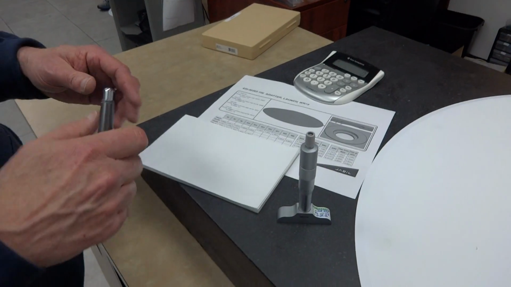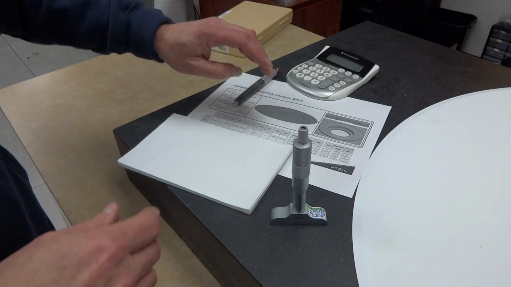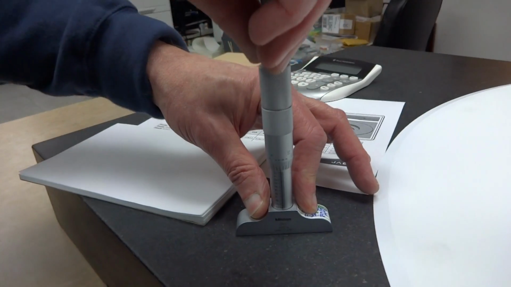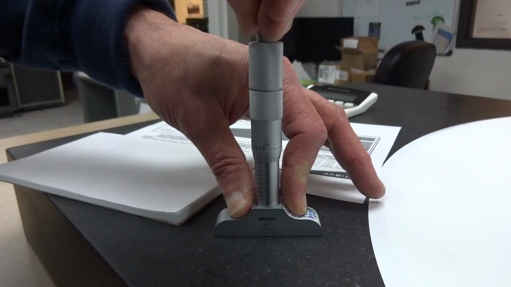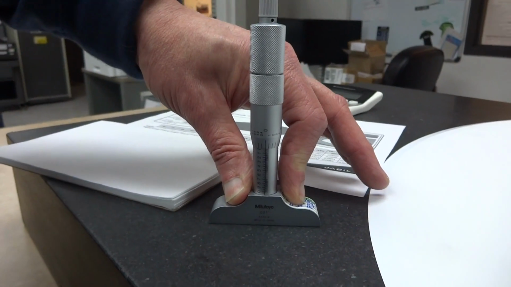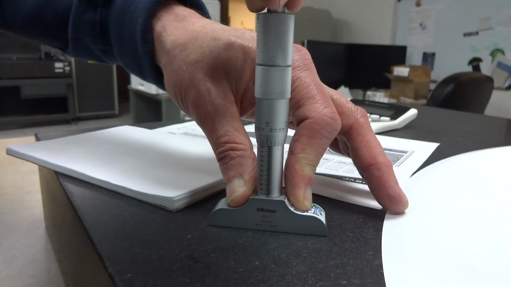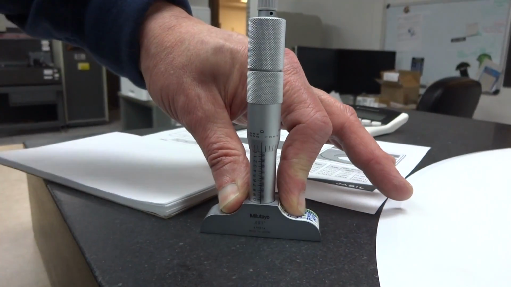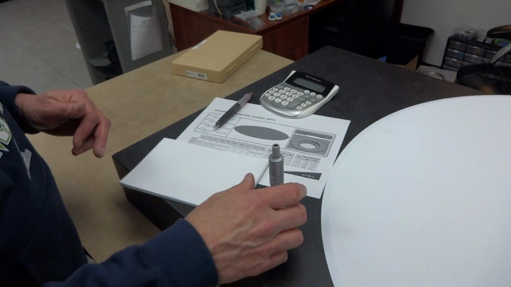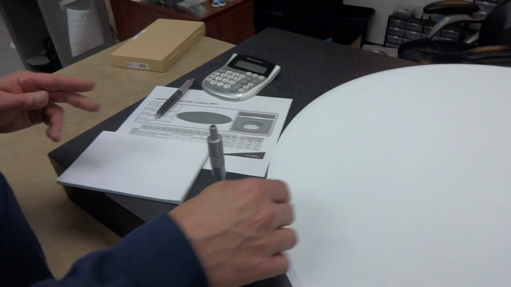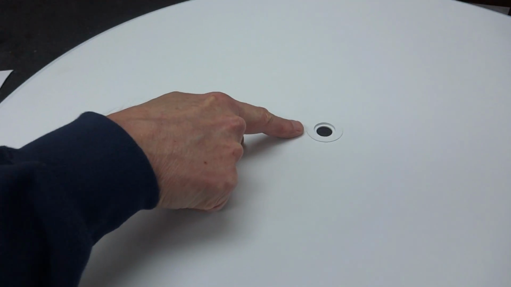Okay, the first thing we'll do is verify the zero on our depth mic. I'll bring it down to the surface plate, and we verify that we have a good, accurate zero reading when I'm zeroed on the surface plate. That's going to be the basis for our readings. Our measurements will be from the surface plate to the top of the surface of the part.